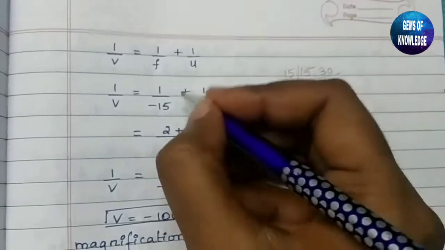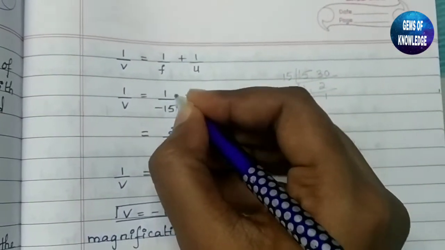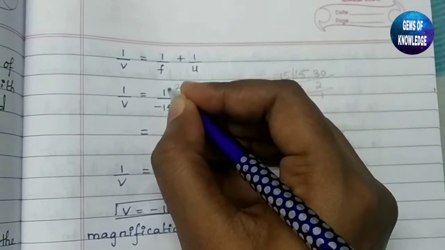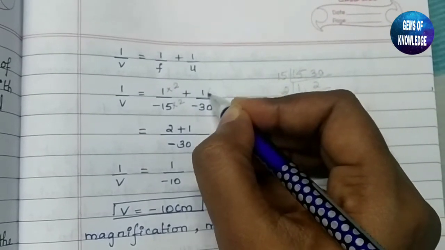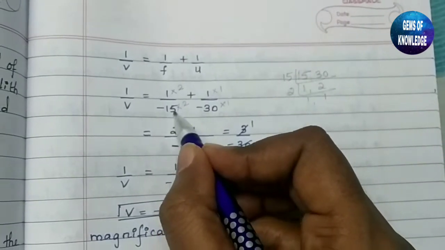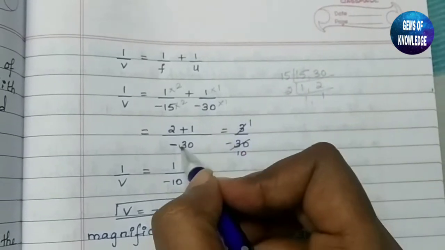Okay. So what you will do, you got 30 here. You are going to multiply this with 2 and here also with 2. And this is multiplied by 1. Similarly, here it is multiplied by 1. So you are getting minus 15 into 2, you are getting minus 30. Similarly, minus 30 into 1, you are getting minus 30.